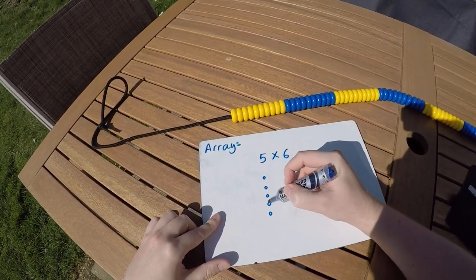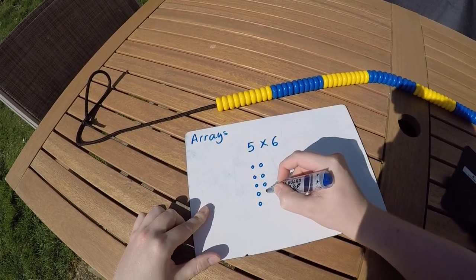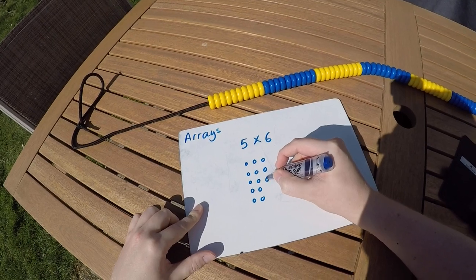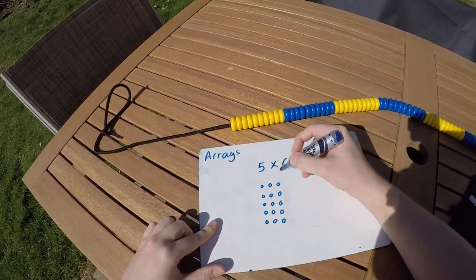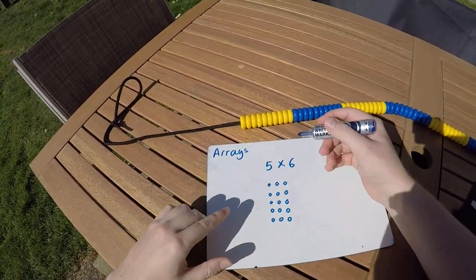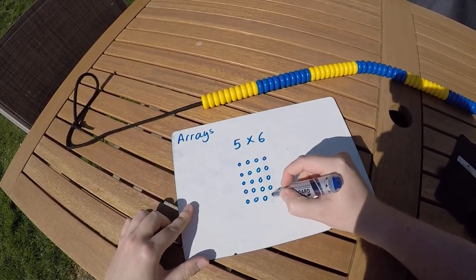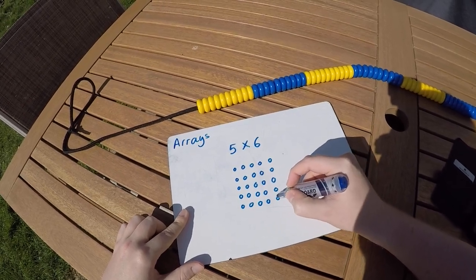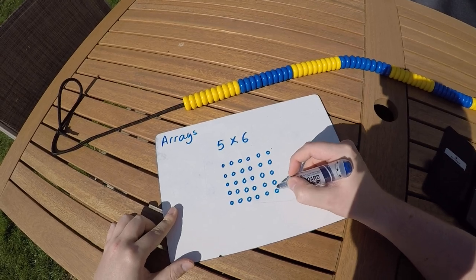Okay, 1, 2, 3, 4, 5. Just show them they're there. And each column, okay, is going to be one of our groups. So I'm going to have 5 in each column, and I'm going to have 6 columns.